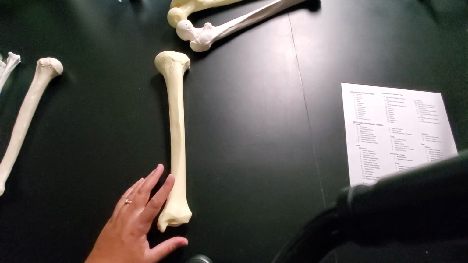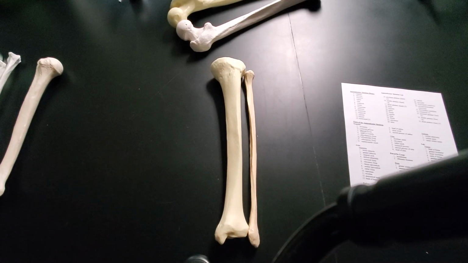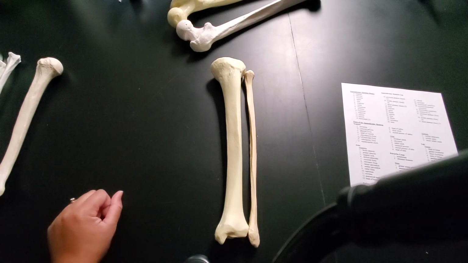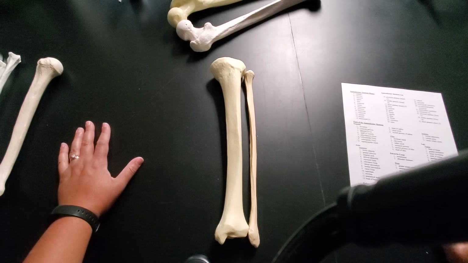The last bone is the fibula. Okay, so one thing that I'm going to just point out right off the bat: if you tell me tibula, there is no such thing. It's the tibia and the fibula.